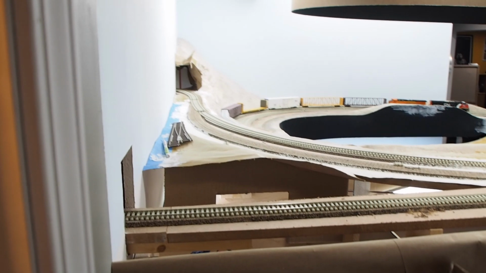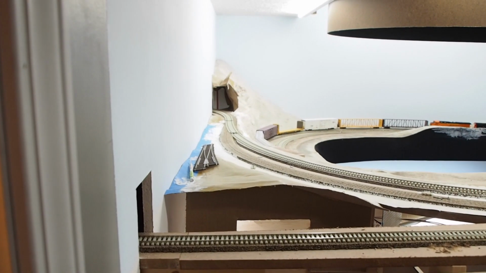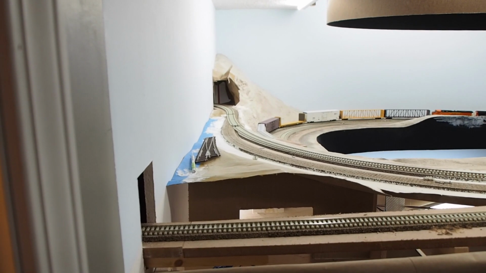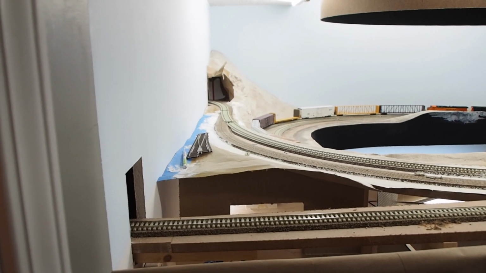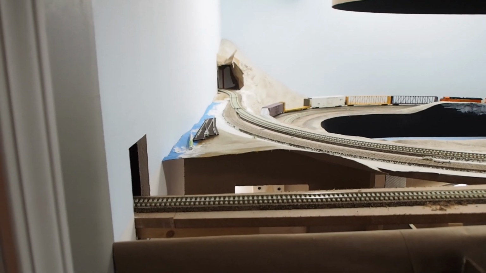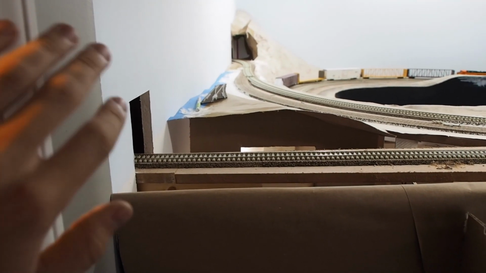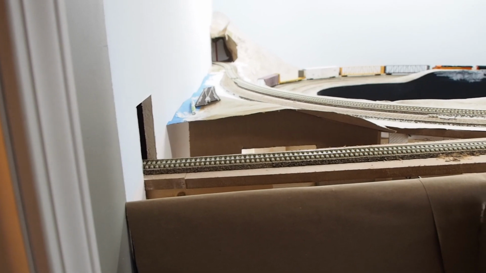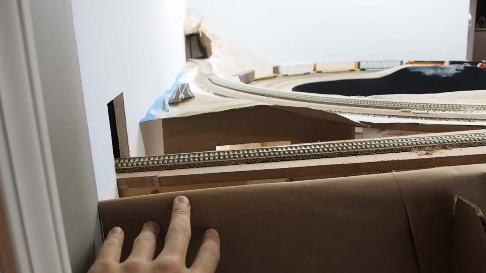One's going to go that way where I have a planned tunnel. That was originally going to be a tunnel anyway, but I've sort of reimagined what it'll look like. But this rearrangement doesn't really affect that scenery too much. We have another track here that goes through the wall, so I'm going to have to find a way to hide this. It's likely just going to be a berm on either side with some trees. But we'll get to that later on in future updates.